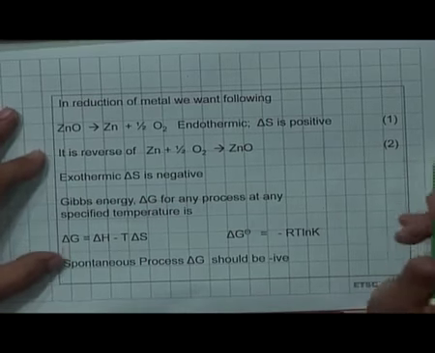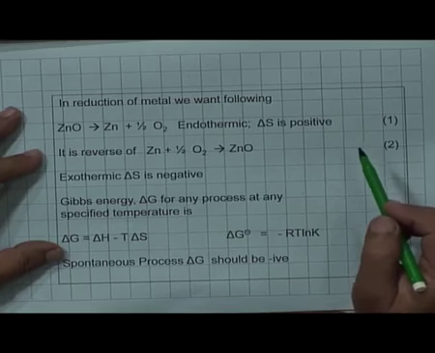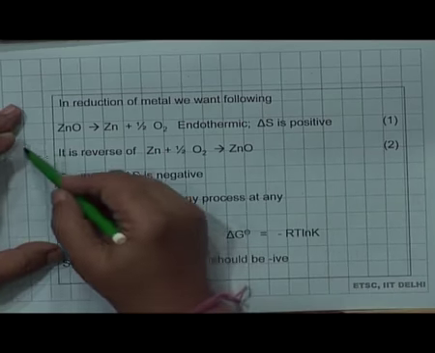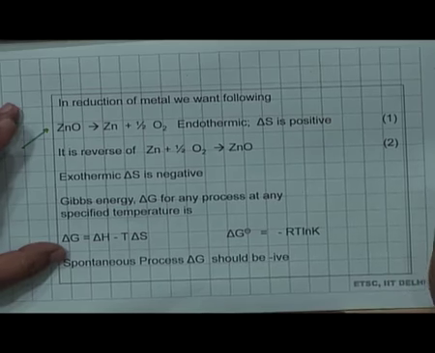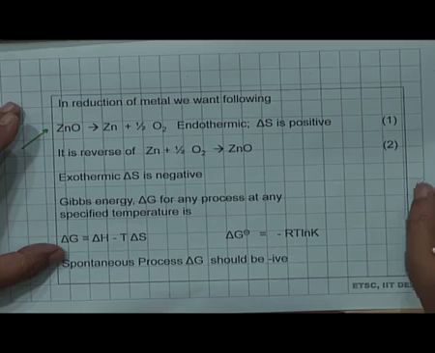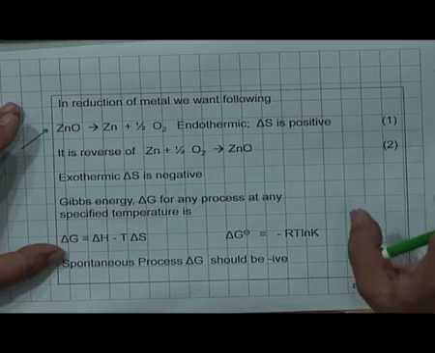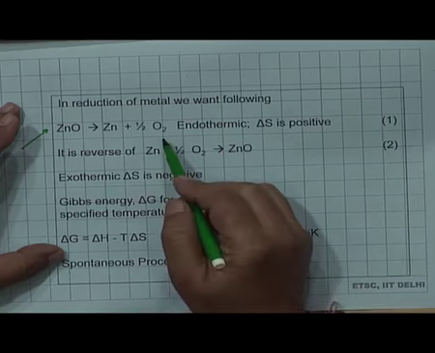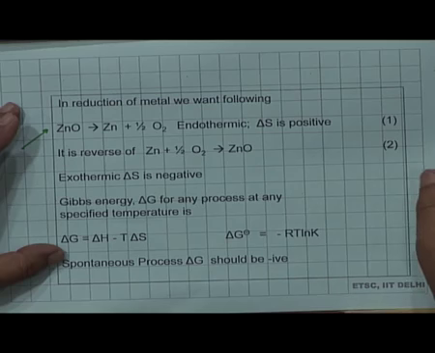In the reduction of a metal, what do we essentially want? Take this example, zinc oxide. We want to convert zinc oxide into zinc plus oxygen. This oxygen may be taken away by a reducing agent.